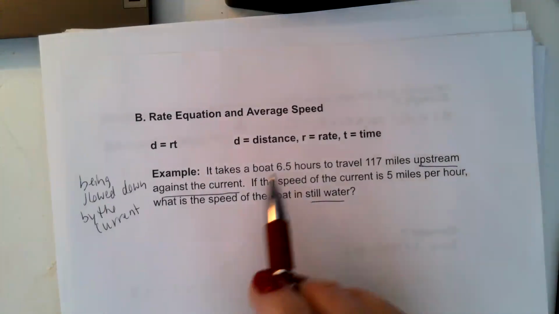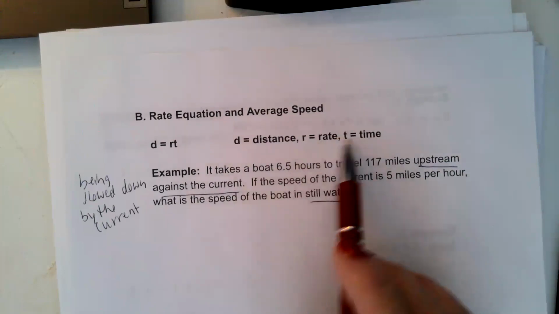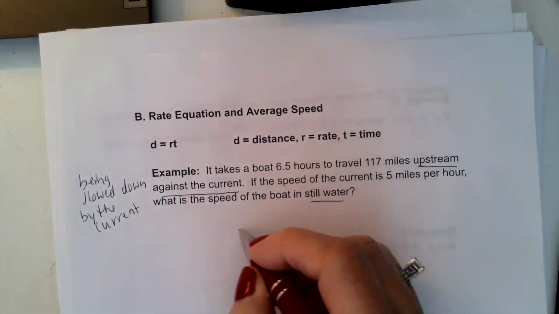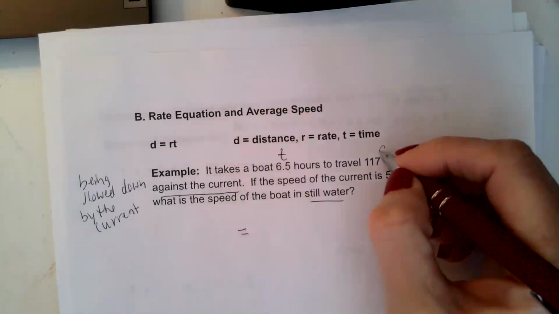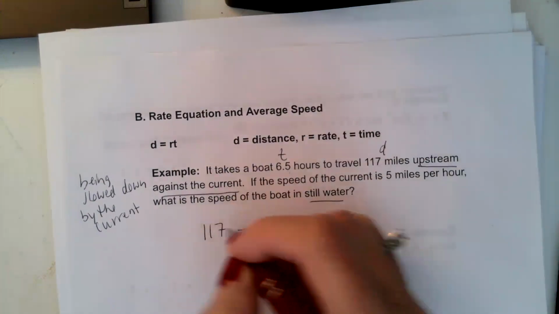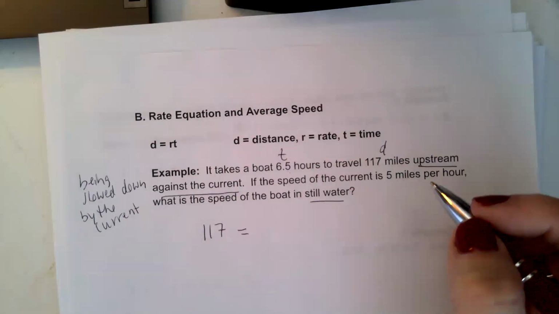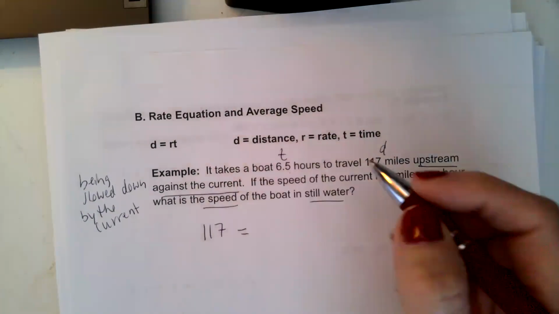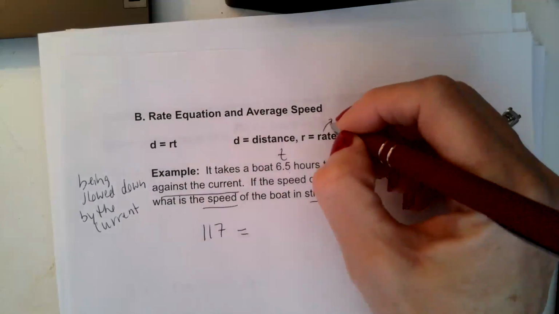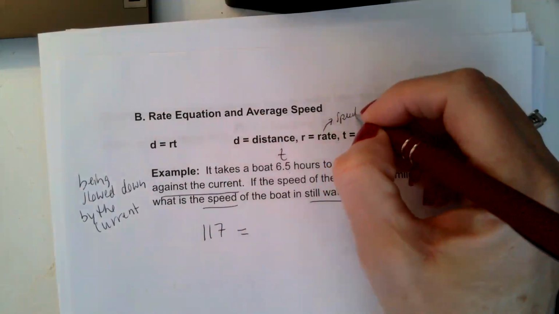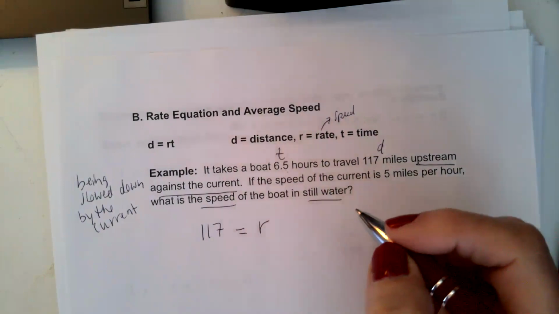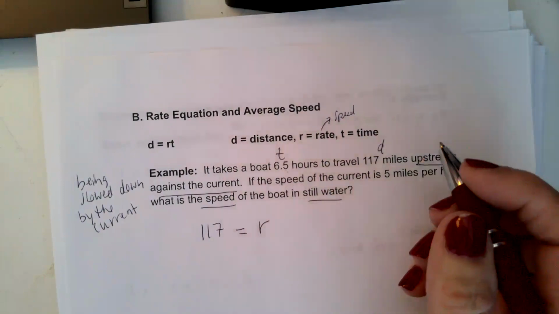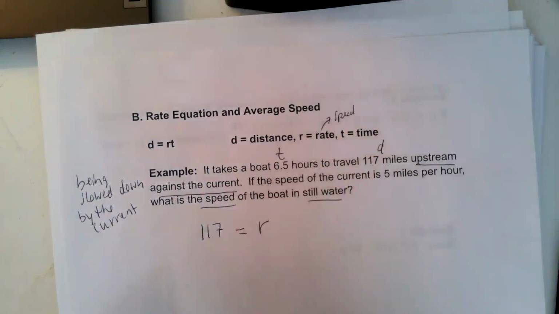Okay. So time is 6.5 hours. And distance is 117. So I know my distance. And speed is the rate. Okay, so I don't know my R. So R is, and it's going against the current.